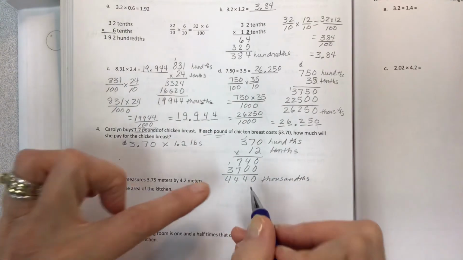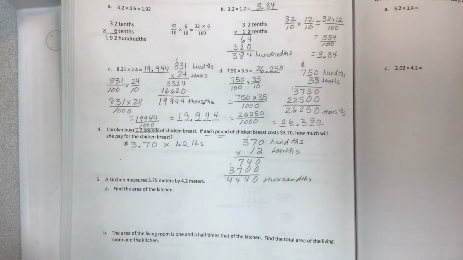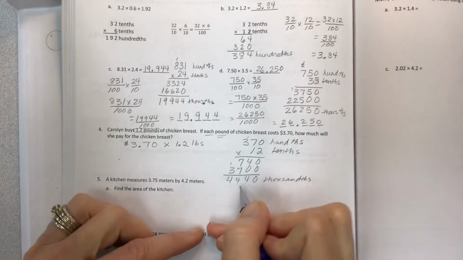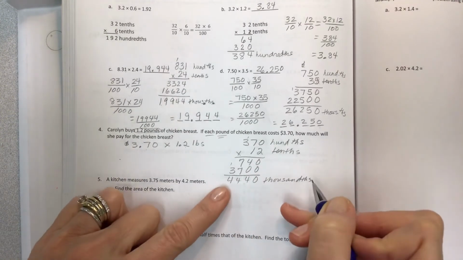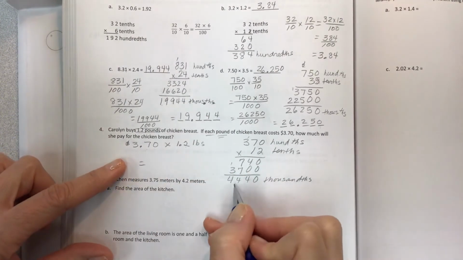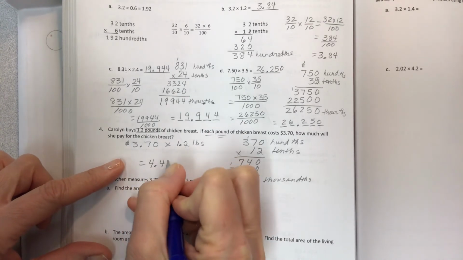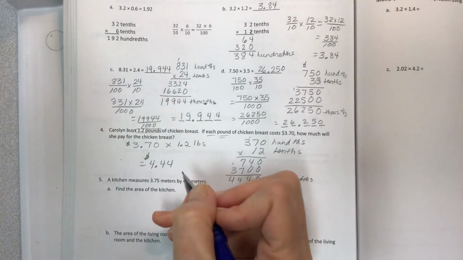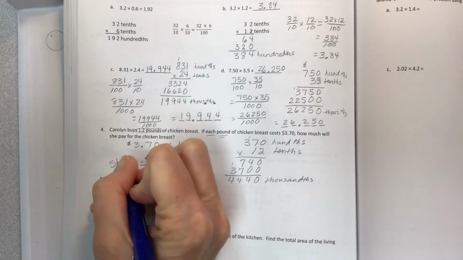And then write your answer in standard form. And again, this is where your parents would say, okay, well, it's 2 places here and 1 here, so you should have 3. And of course, 1, 2, 3, that would show us 4.44. This is money, so label it. She'll pay.